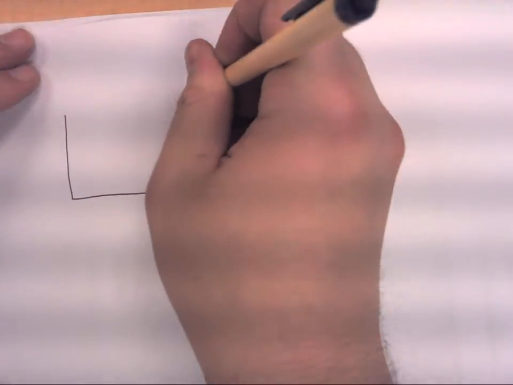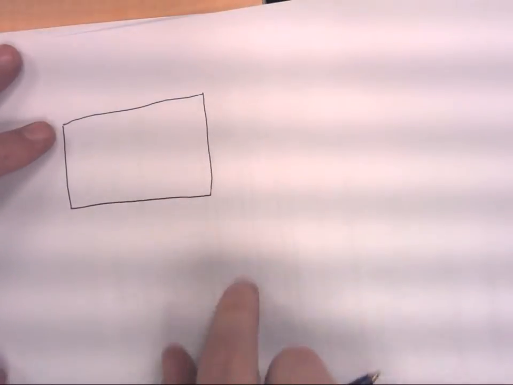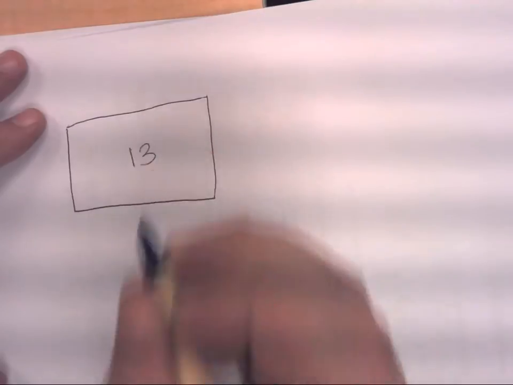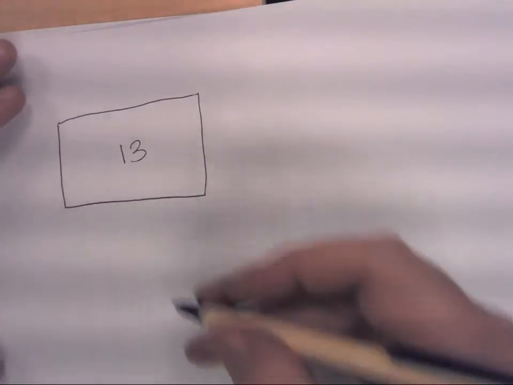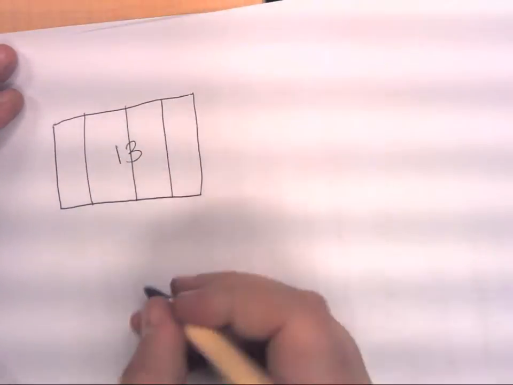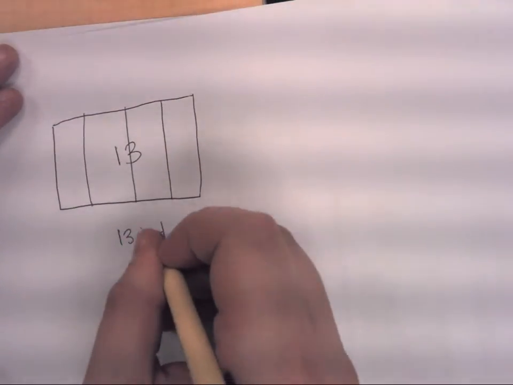All right, so again, let's draw one whole rectangle, but instead of assigning it the value of 1, let's assign it the value of 13. And then I'm going to divide that 13 into fourths. And so the situation represented here is 13 divided by 4.